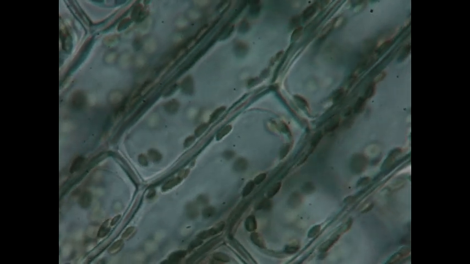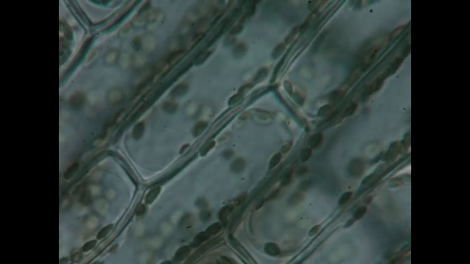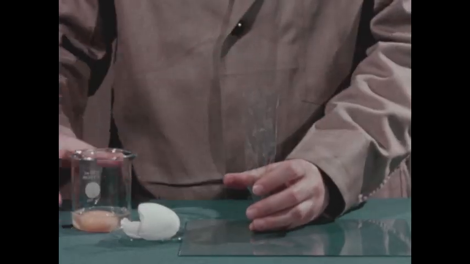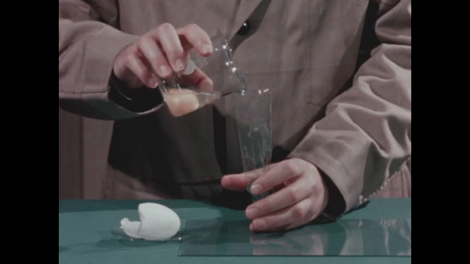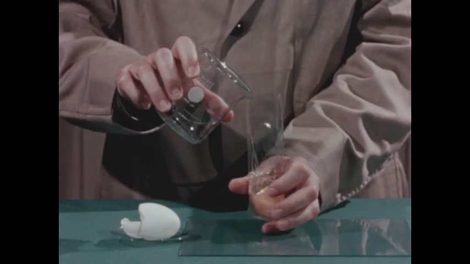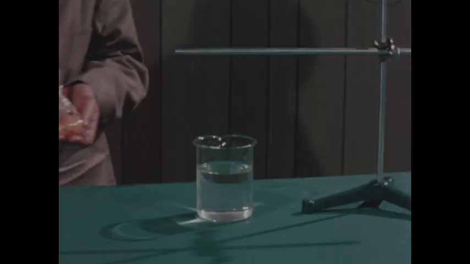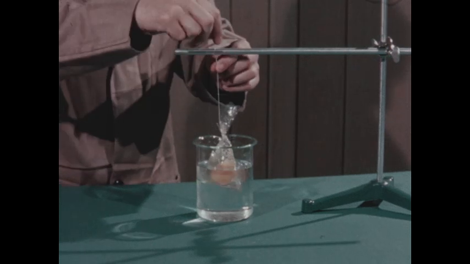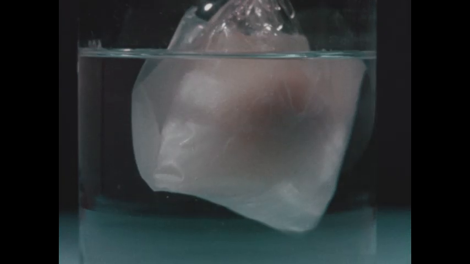All of this movement in and out of cells takes place in water. With this plastic sac, we'll investigate the diffusion of water through a membrane. The egg will provide protein material as found in a cell. Now the membrane is placed in water. See if you can predict what will happen. The sac swells.